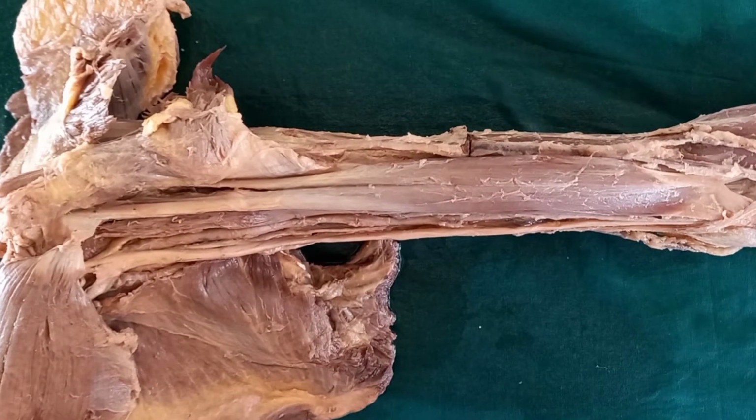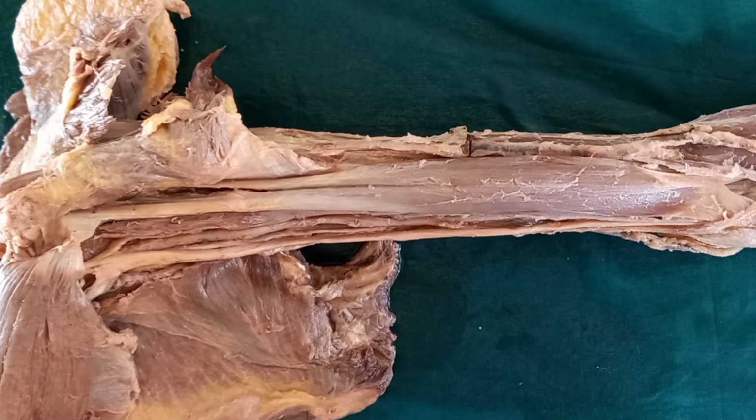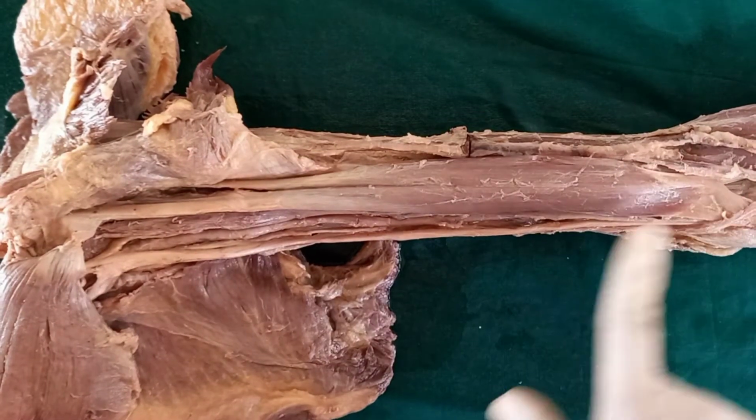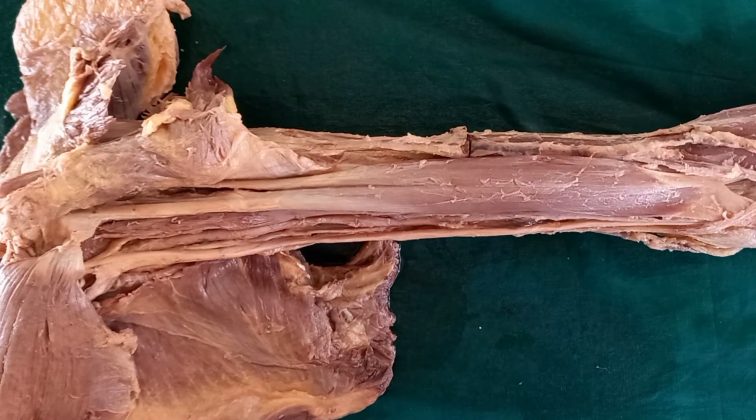Hello, here I am going to show you the muscles of arm. Arm has two compartments, anterior or flexor compartment and posterior or extensor compartment. So first we will discuss anterior compartment. So this is an anterior compartment, and here I am going to show you the specimen of left arm.